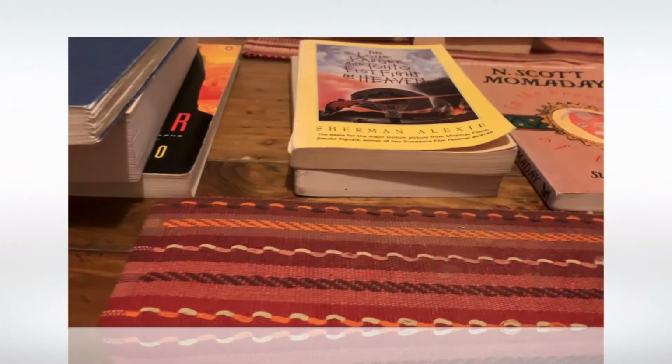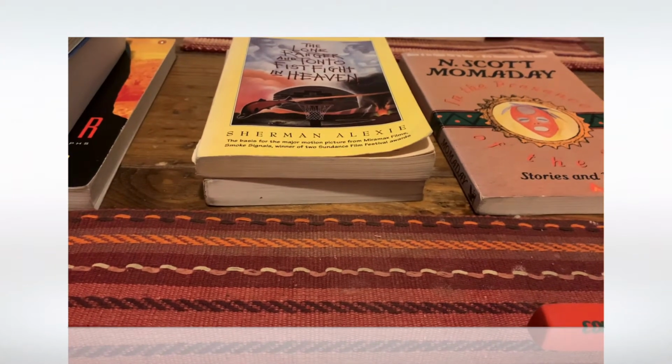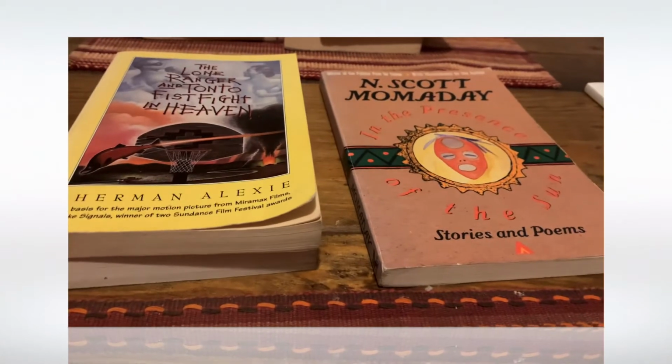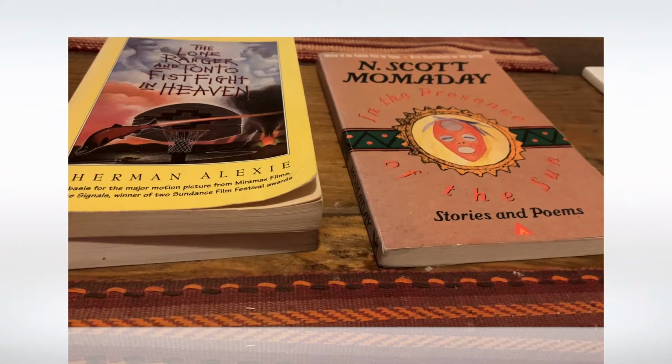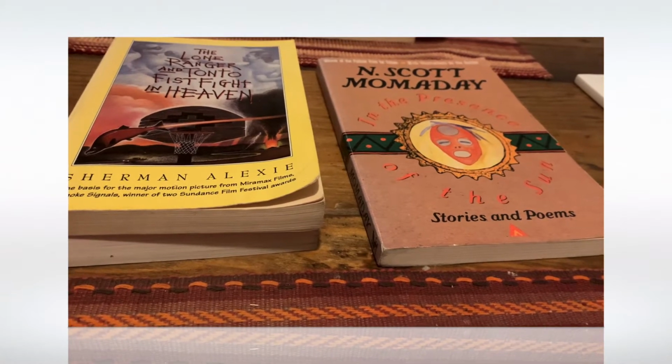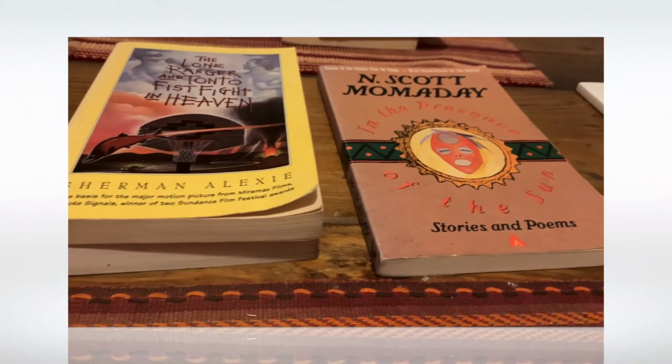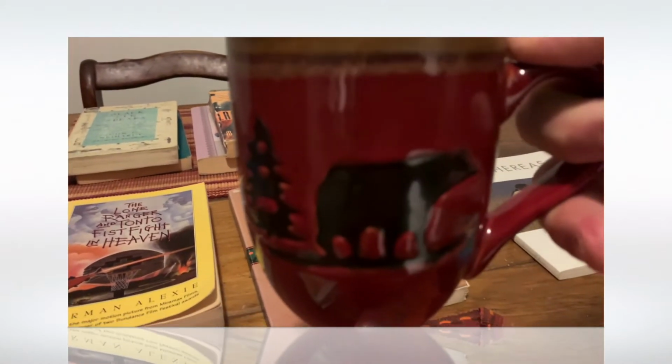I could drink some coffee. Layli Long Soldier refers to coffee as medicine. In this case, it's definitely medicine, bear medicine.